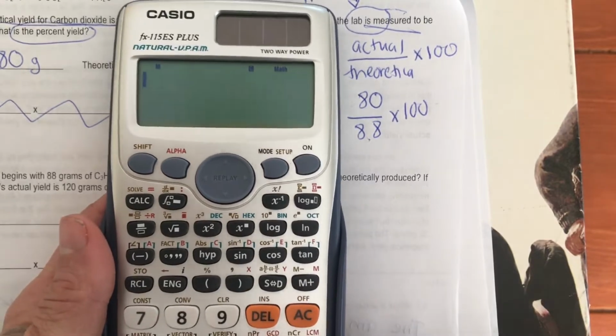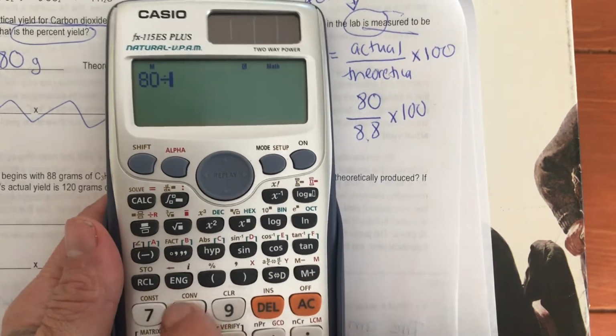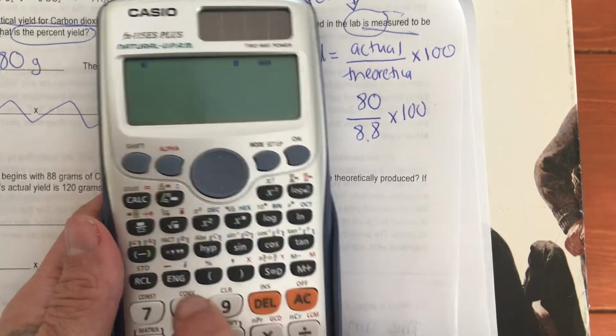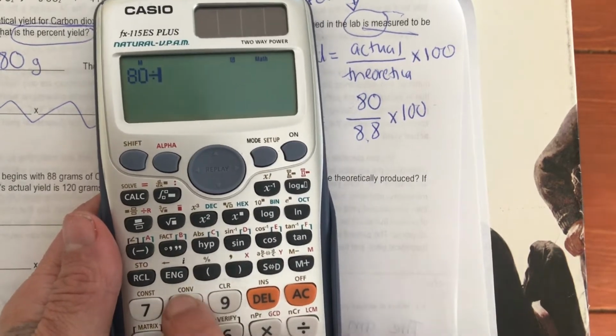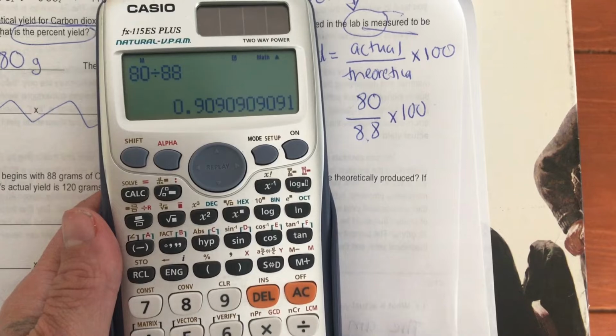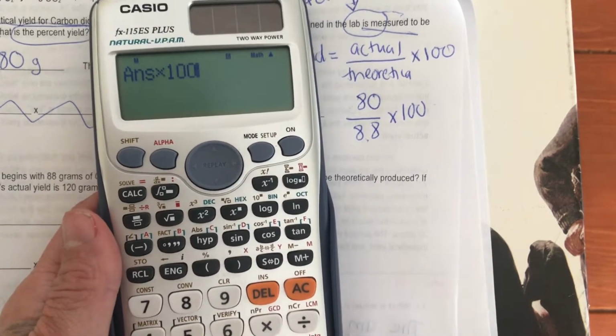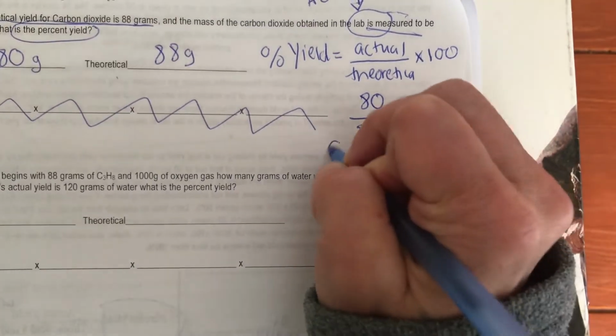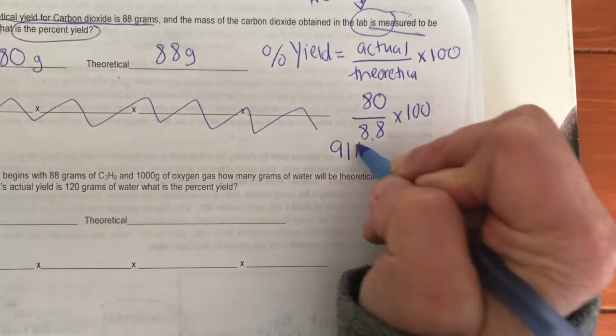So we got 80 divided by 88. Did I just write plus? I just wrote plus. 80 divided by 88 times 100. And so that would be 90.9. So I'll round that up to 91% yield.